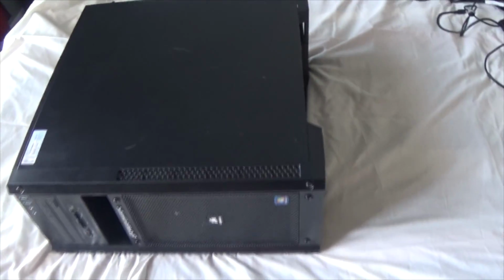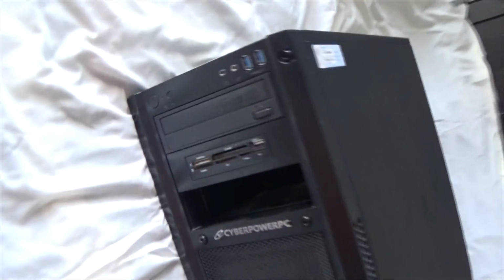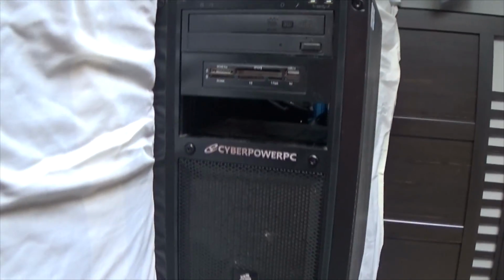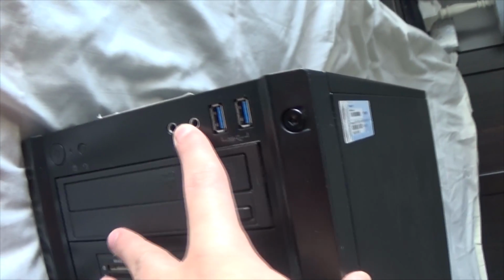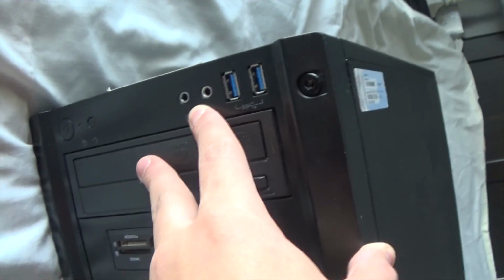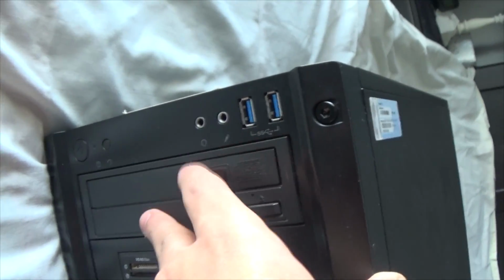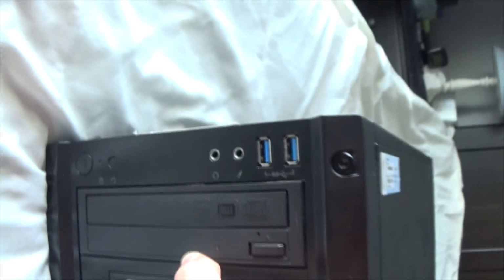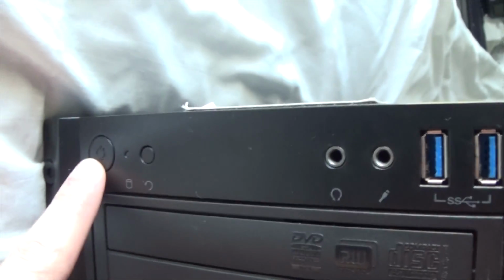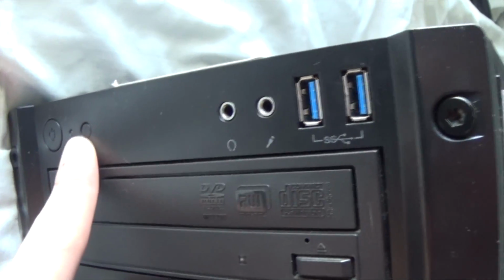In the front here, we have some front I/O, some USBs, and some audio jacks. It says right here, headphone and microphone. You have a disc tray right here. You have your power button down here, and reset button right here.